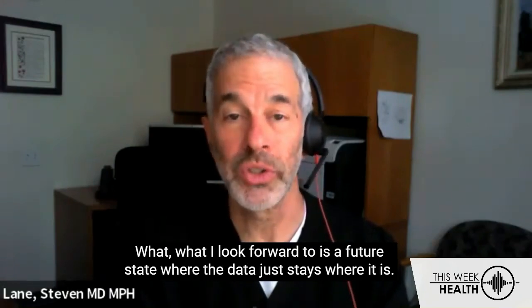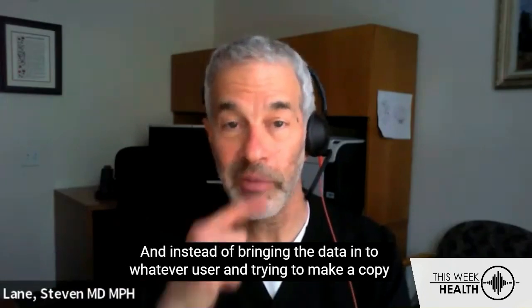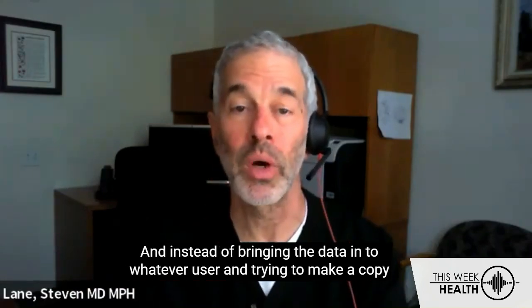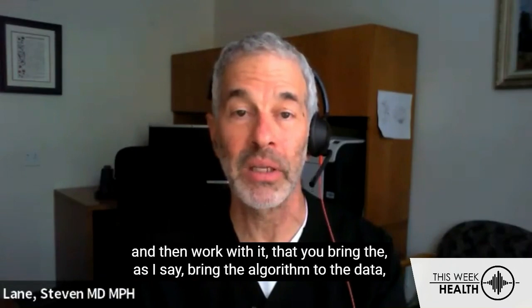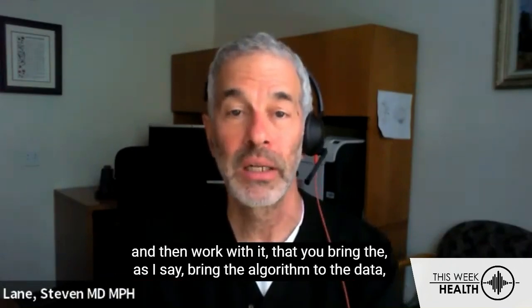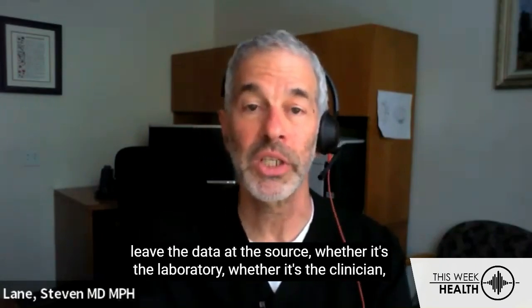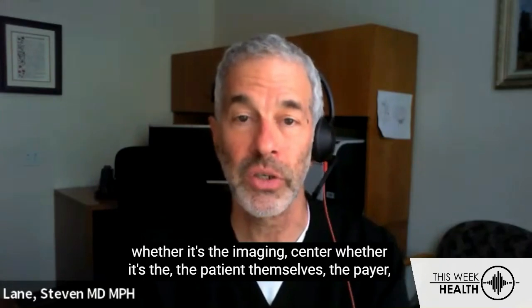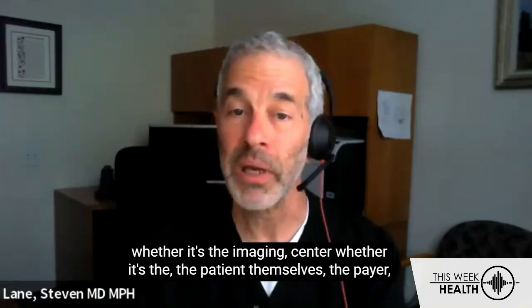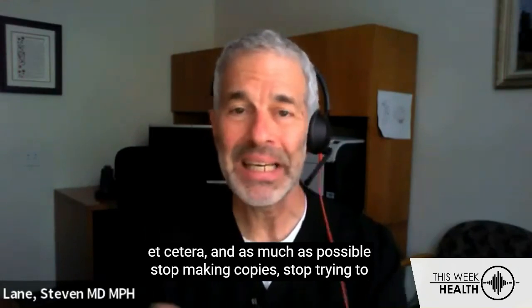What I look forward to is a future state where the data just stays where it is. And instead of bringing the data in to whatever user and trying to make a copy and then work with it, you bring the algorithm to the data. Leave the data at the source, whether it's the laboratory, the clinician, the imaging center, the patient themselves, the payer, et cetera. And as much as possible, stop making copies.